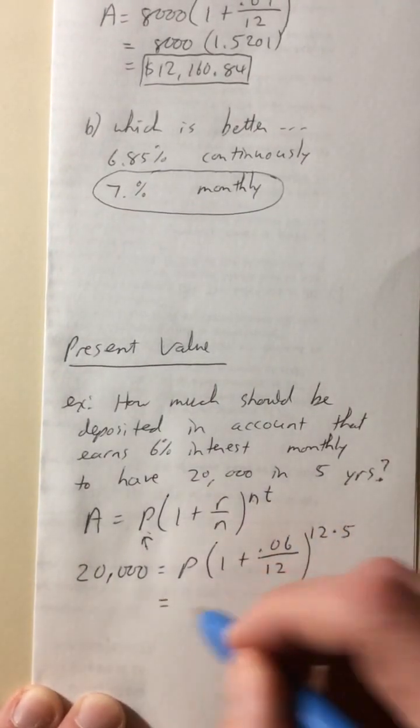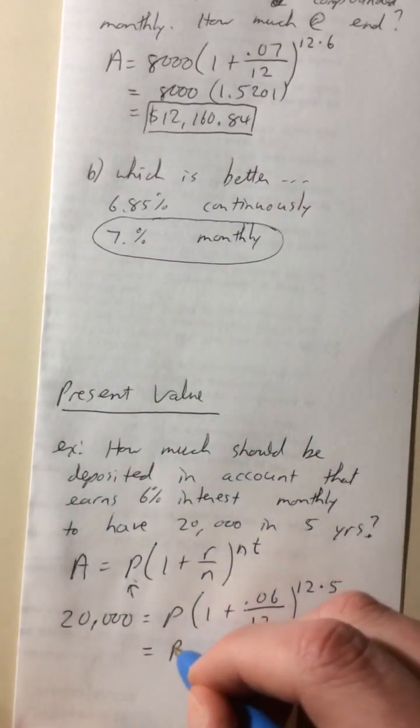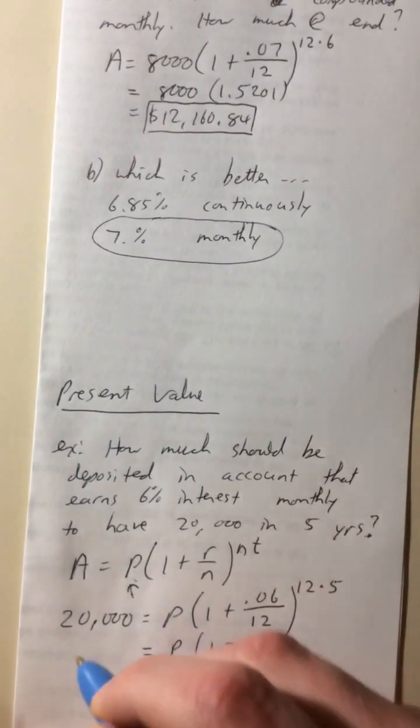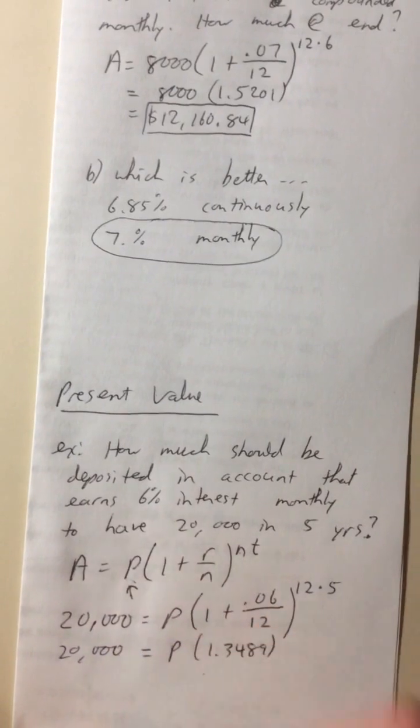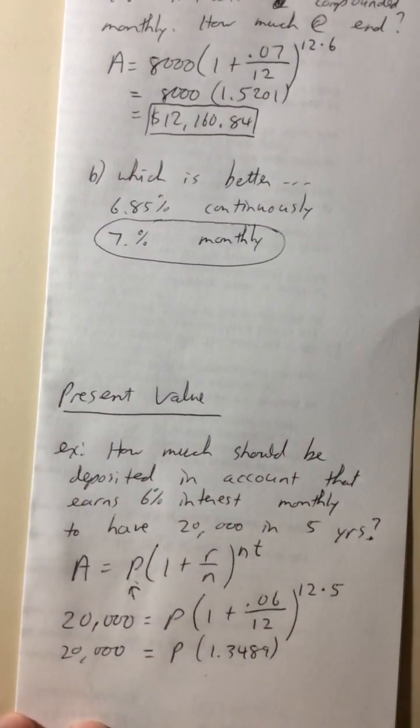So again, I'm going to do all this calculation over here on my calculator. So 0.06 divided by 12 equals, plus 1 equals, to the 60th power, because 12 times 5 is 60, and I get 1.3489. P times 1.3489 equals $20,000. So I'm just going to divide 20,000 by that number right there, and I'm going to have P.